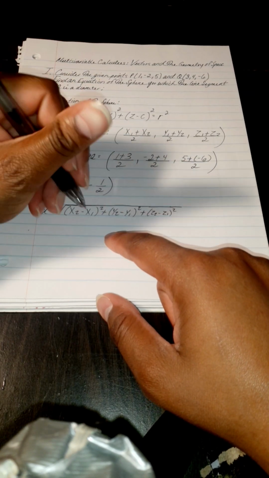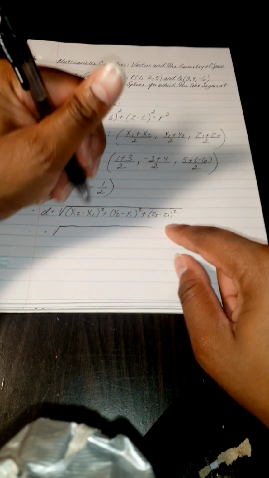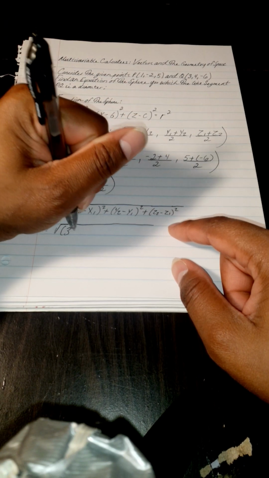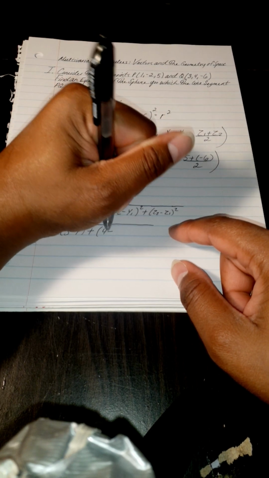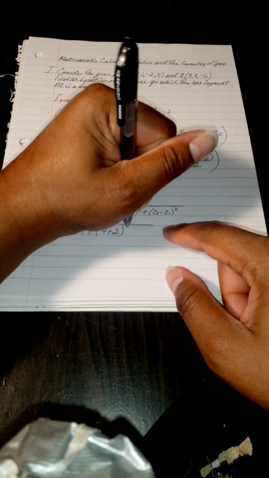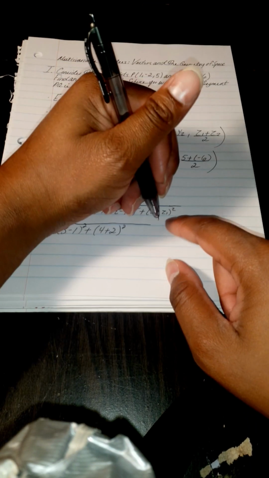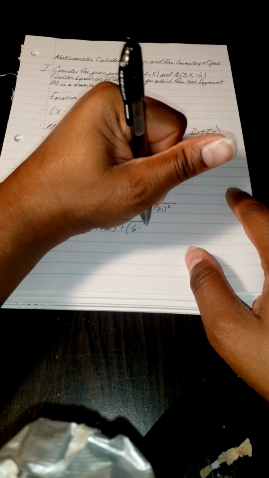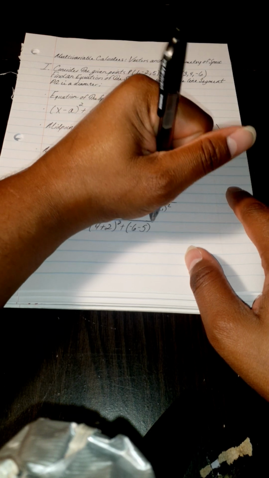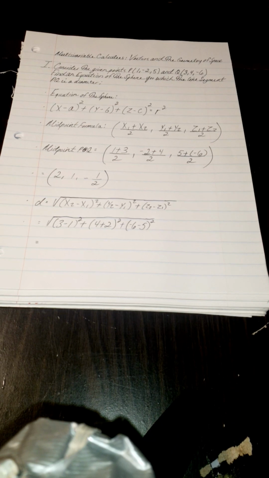So let's go ahead and substitute in. So what we'll end up getting is the square root of 3 minus 1 squared plus 4 plus 2 squared, because remember the 2 up there is negative. We already got a negative in there, so just pay attention to those sign changes. And then this will be plus negative 6 minus 5 squared. Let's see what we get.